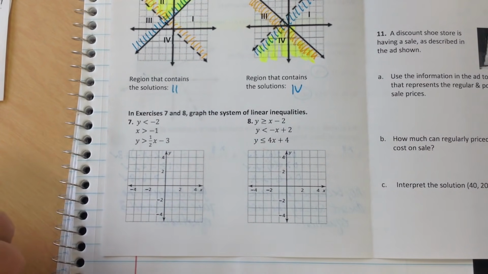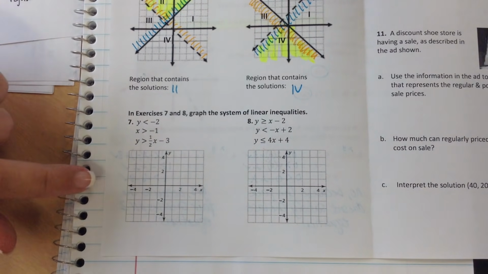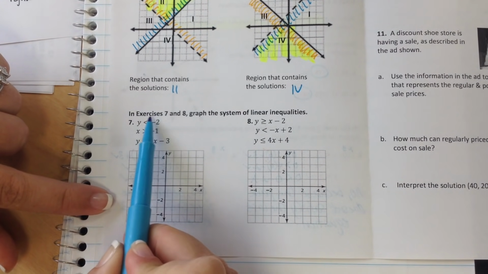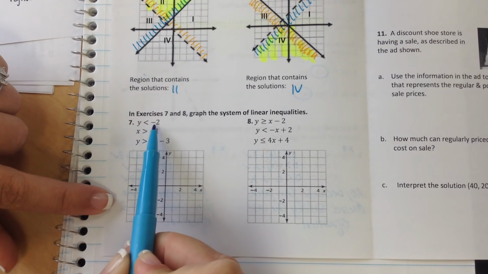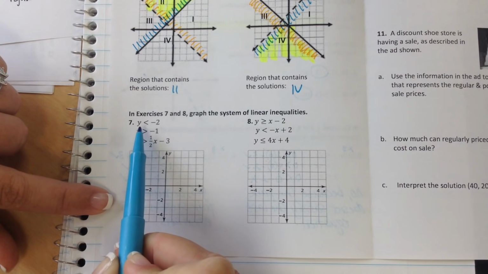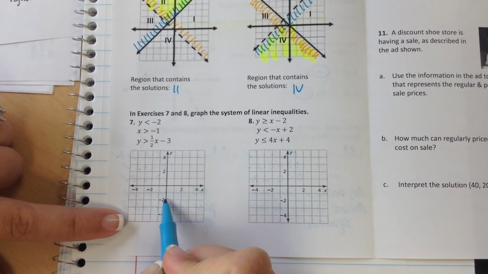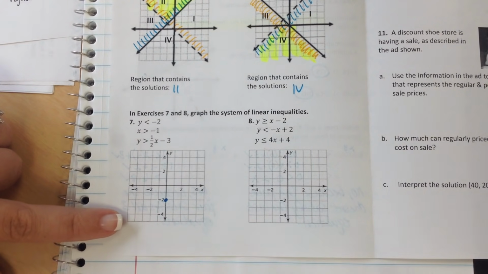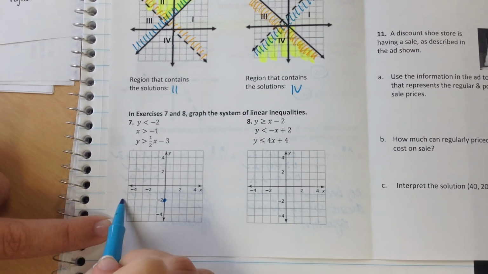Okay, in exercises 7 and 8, graph the system of linear inequalities. So this time they have not graphed them for us. They need us to do that. Here's number 7. The first equation is y is less than -2. So the first thing we have to do is determine where the line is crossing. This is crossing the y-axis. So we have y at -2. It is a less than sign, so we want a dotted line.